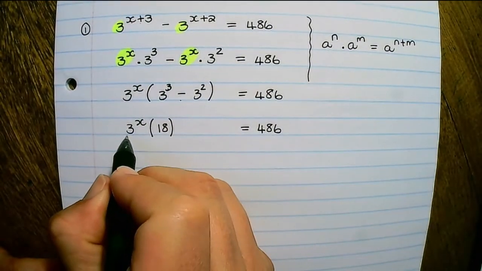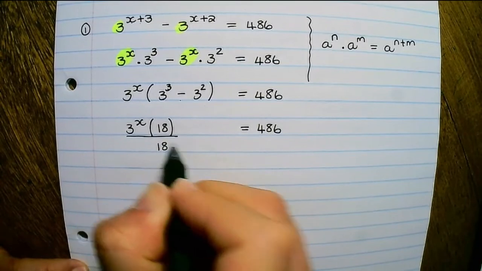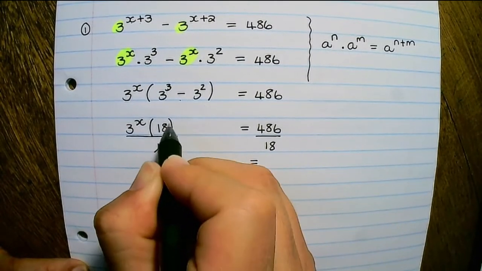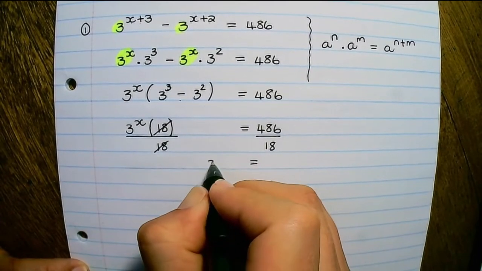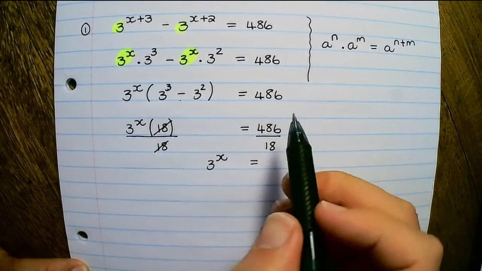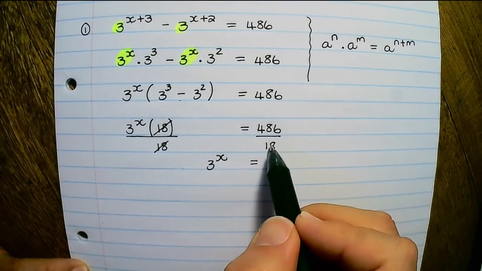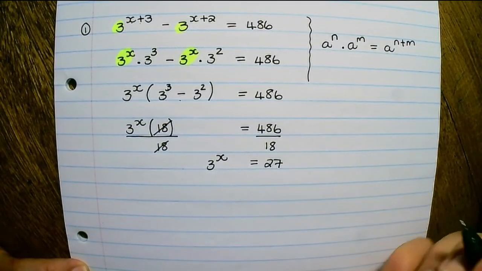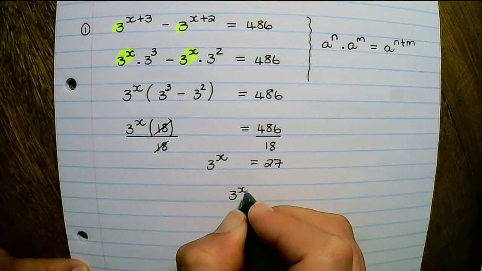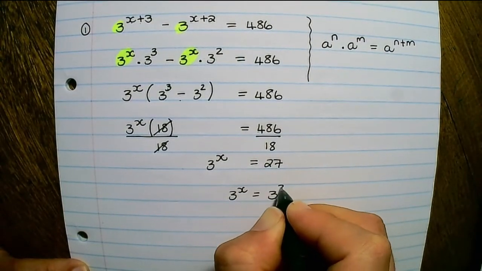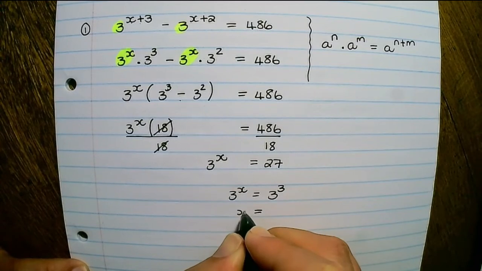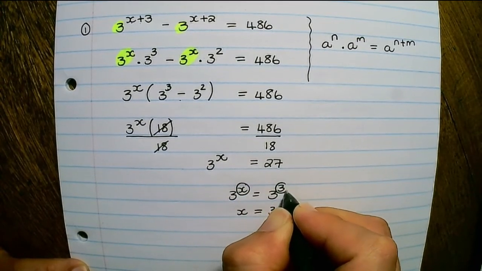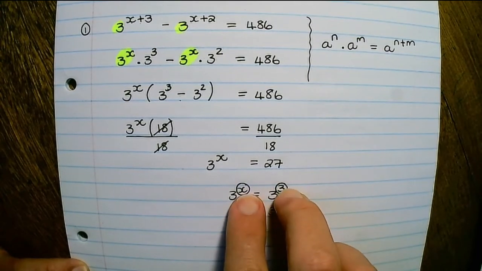Now, if I divide by 18 on both sides, on the left and on the right, I would see that the 18 on the left will cancel out, so I'm left with 3 to the power of x. And 486 divided by 18 is equal to 27. And I can rewrite 27 as 3 to the power of 3. Therefore, x is equal to 3. You can see that the bases are the same, and therefore x becomes 3.